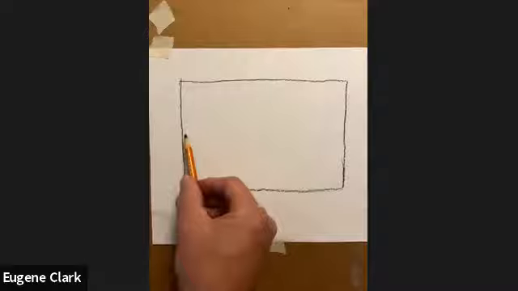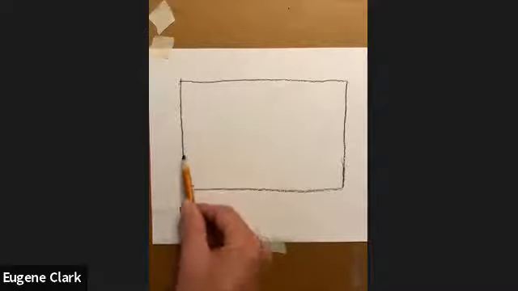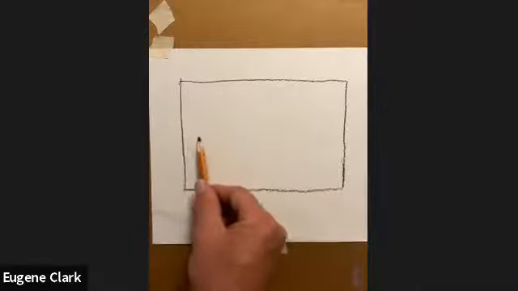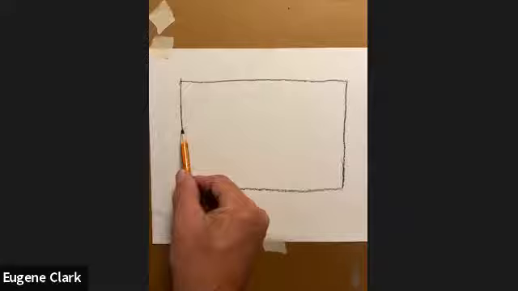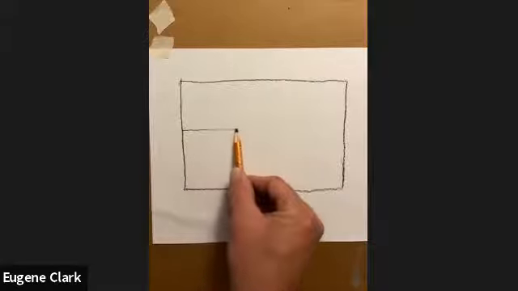For this particular environment, it's going to be outdoors, and we're going to come up from the midpoint, which is here. We're going to come up slightly and put a line that's going to represent our horizon line.